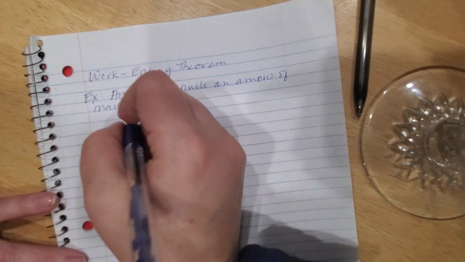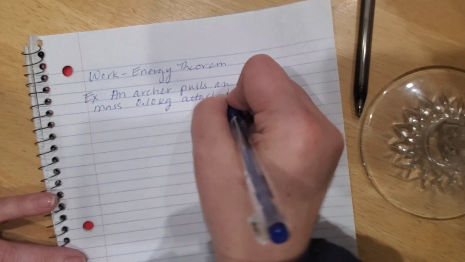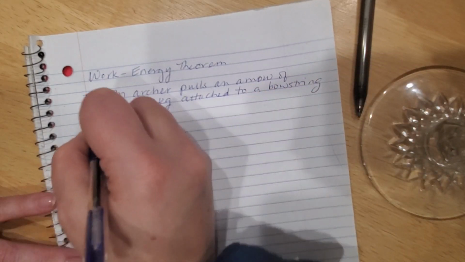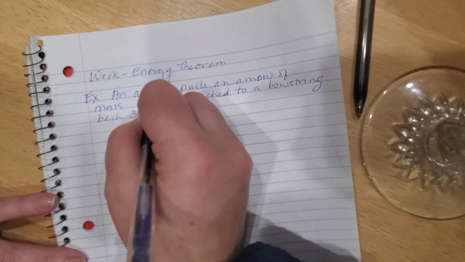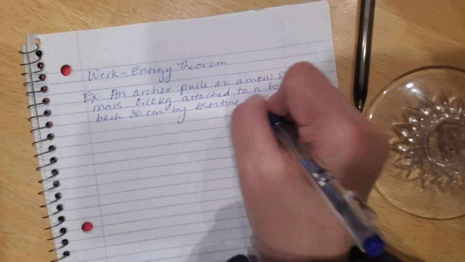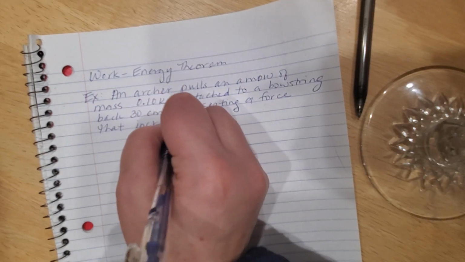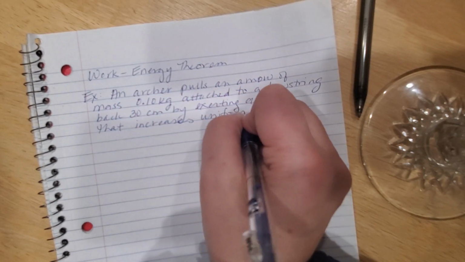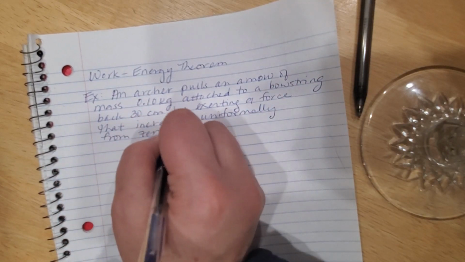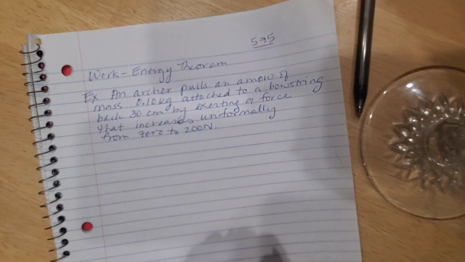So here's the story. An archer pulls back an arrow of mass 0.10 kilogram attached to a bowstring, back 30 centimeters, by exerting a force that increases uniformly from 0 to 200 newtons. This example is also from 5205.